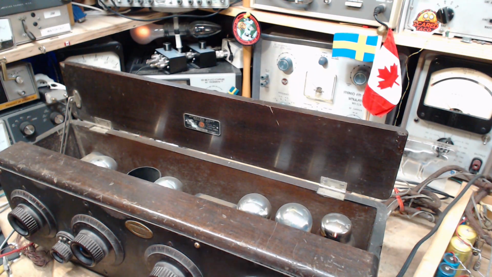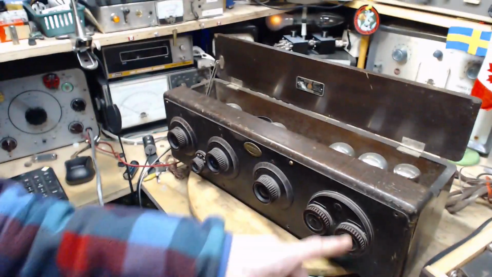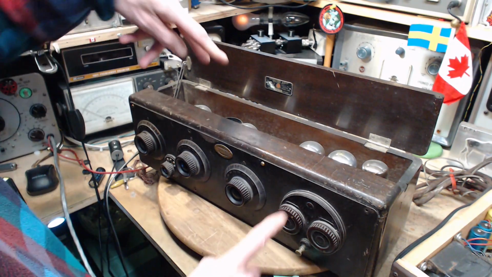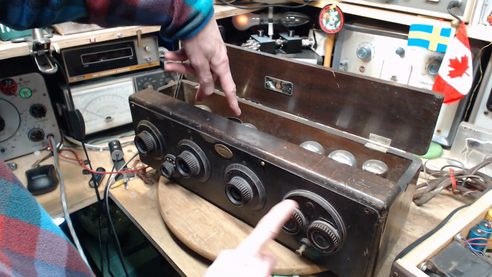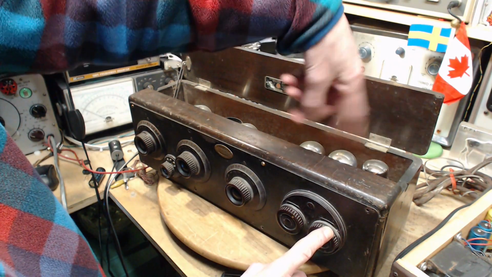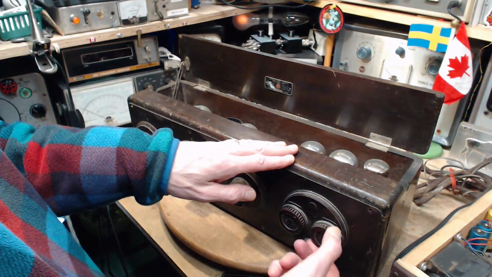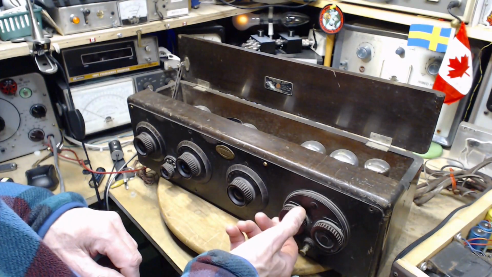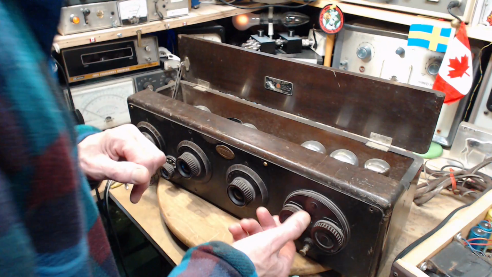Volume is controlled with these two controls here. This is basically controlling how much current reaches the heater. This control for these two tubes, and this control for these. I think all three of these. Yeah, you can see it go up and down. Okay, you can see the heaters in here.